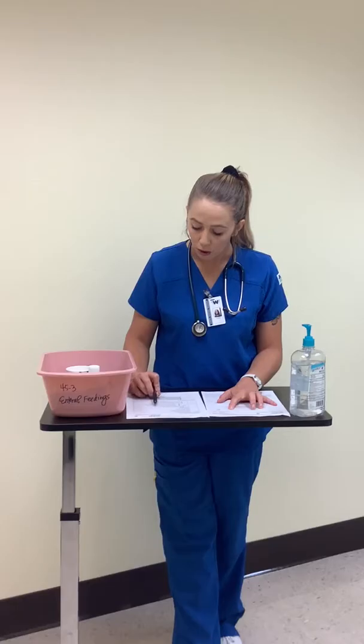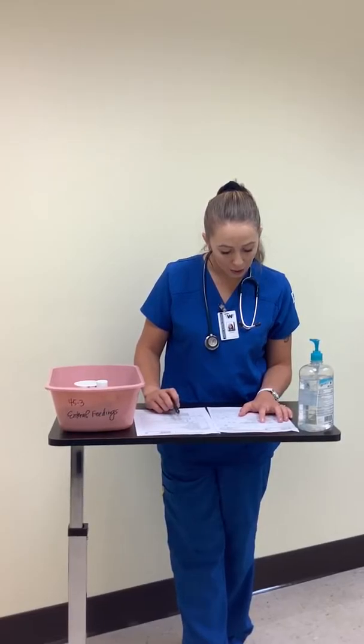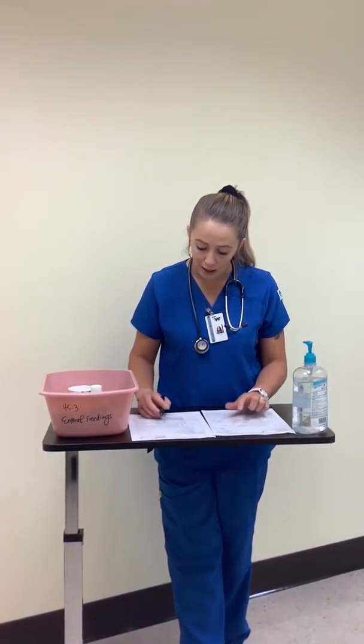So first is Refresh Plus Lubricant Eye Drops, 1 drop both eyes 3 times a day. Then we have our fentanyl 50 micrograms per hour transdermal patch twice a day.